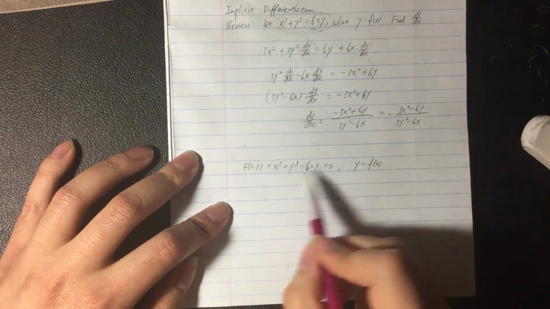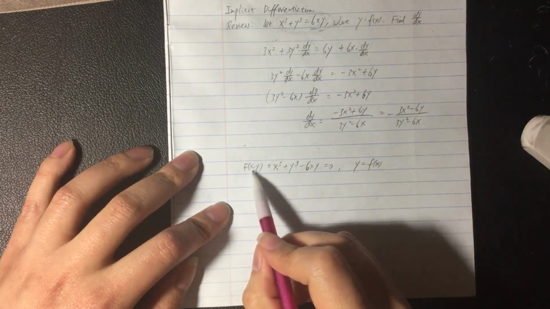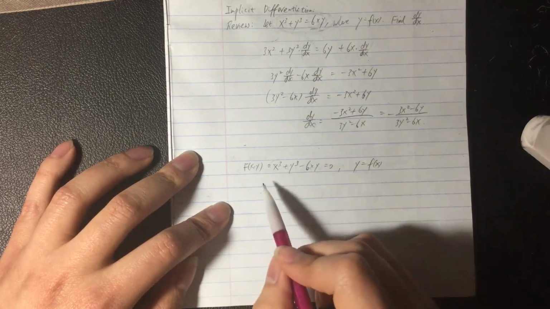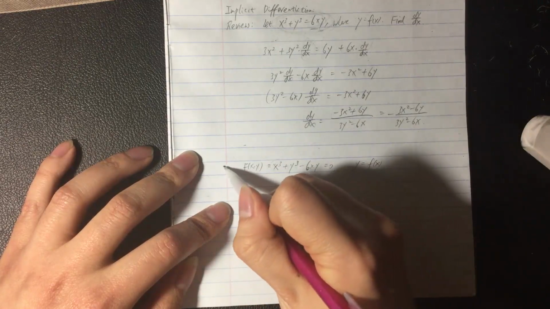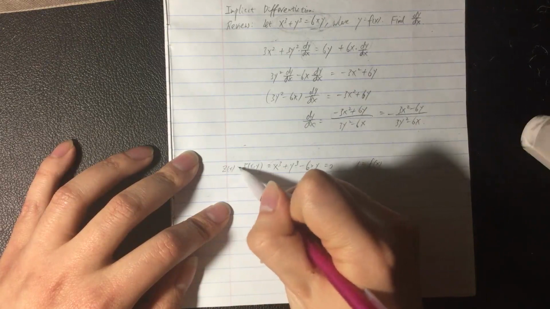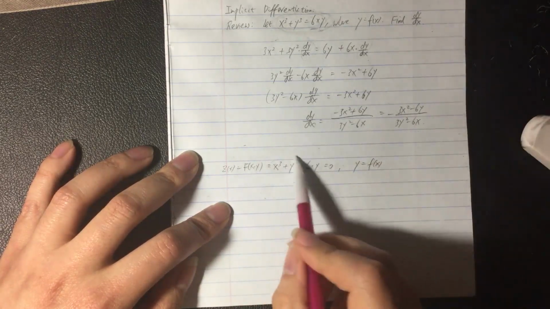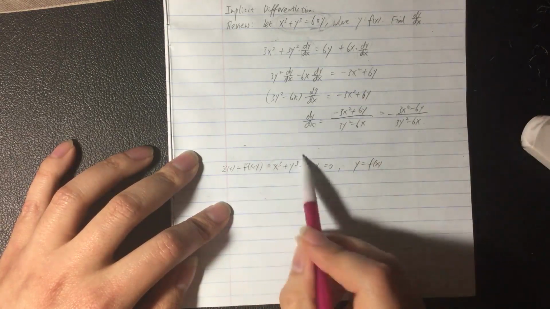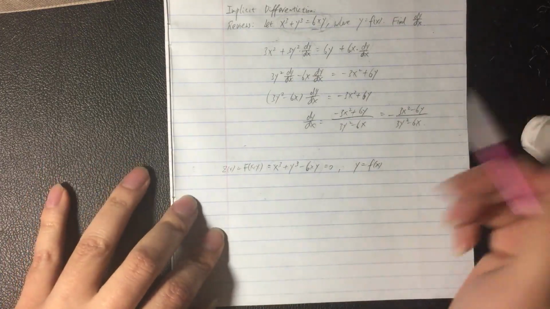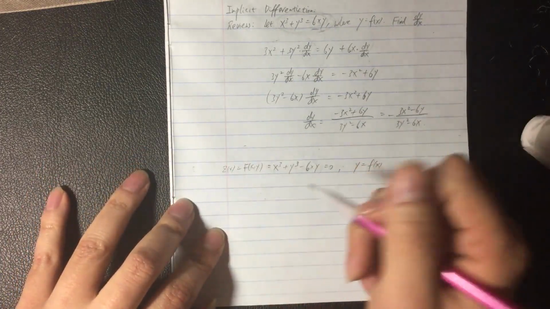Since y is a function of x, this function only contains one variable, x, so I can treat this as a single variable function, z of x. Then, how do I find dz/dx?